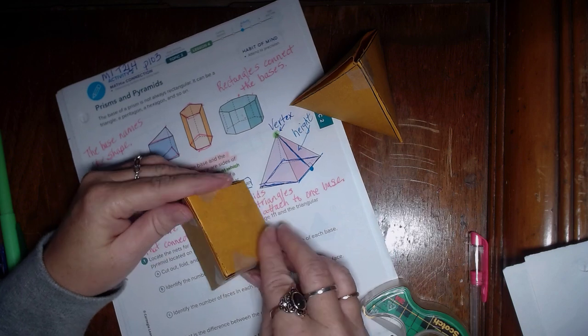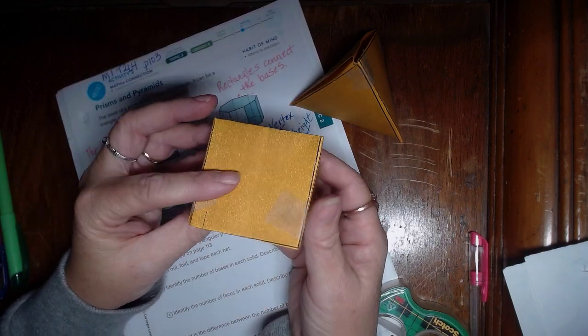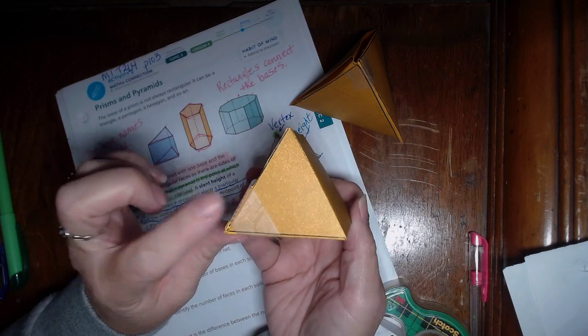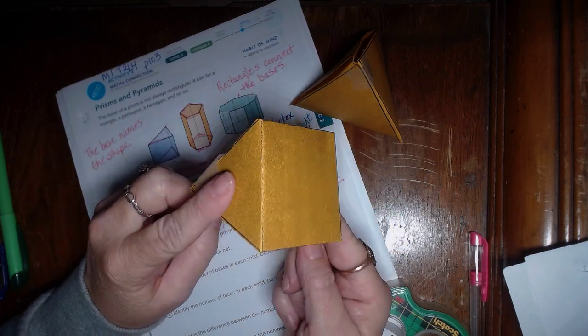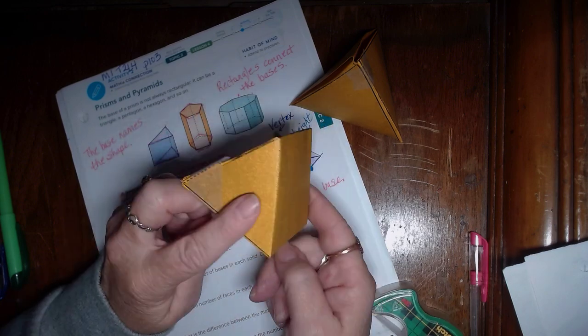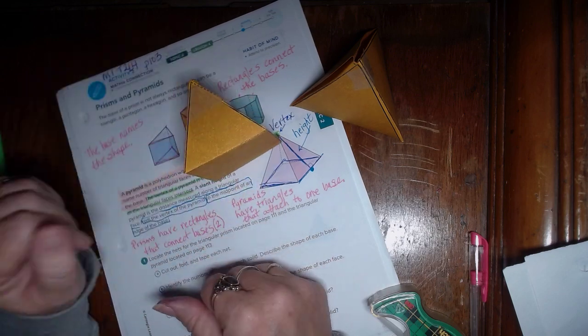There we go. So we have rectangles going around the side here that connect to triangles that are on opposite sides. The bases are always congruent, the same, opposite and parallel to one another. So if I were to set it on its base, I'm going to set it like this.